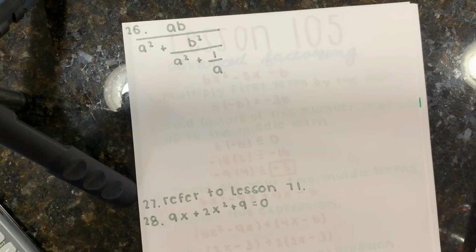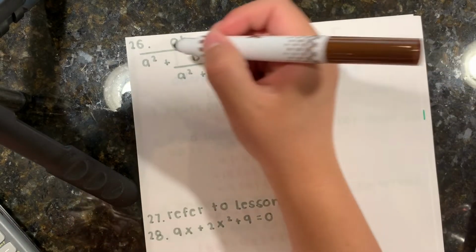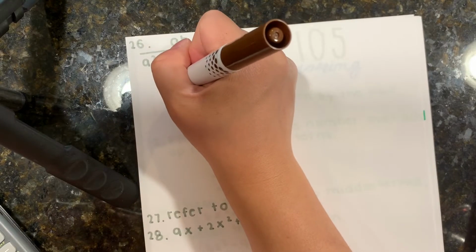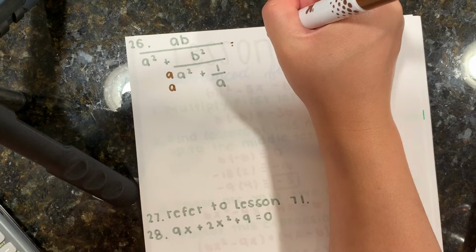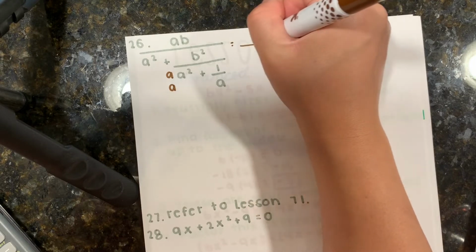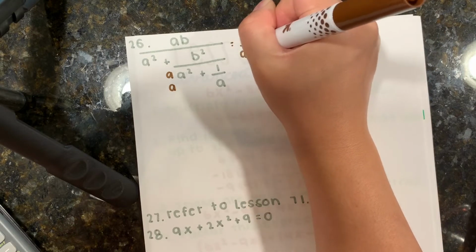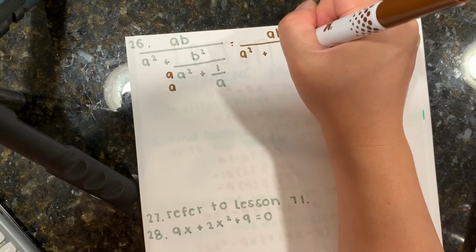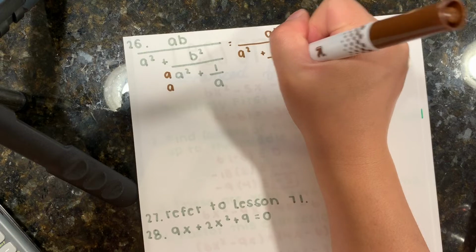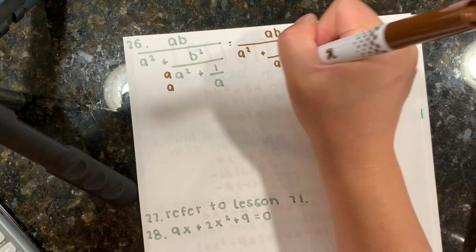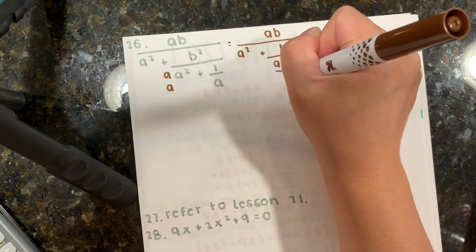I'm going to start with adding the 2 fractions in the denominator, which would be this a squared plus 1 over a, making a common denominator of a. Everything else is going to stay the same. So that would be a cubed plus 1 over a.